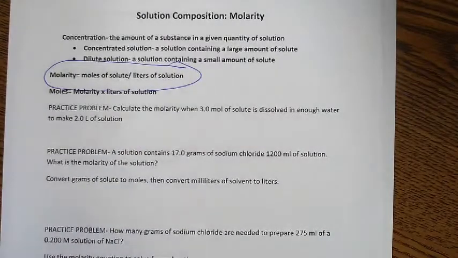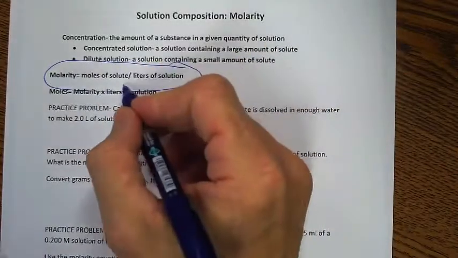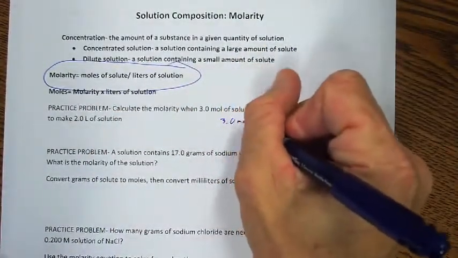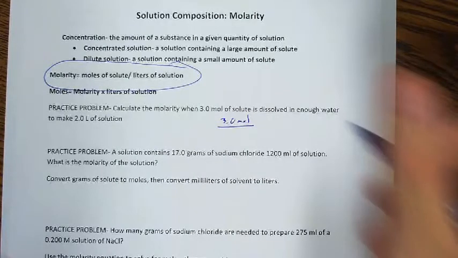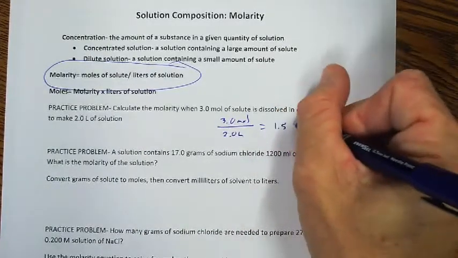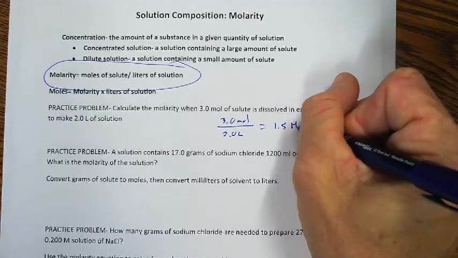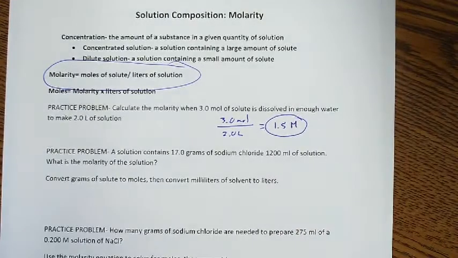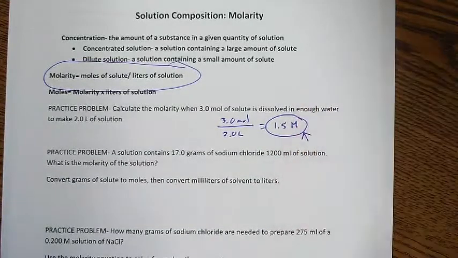Let's calculate the molarity when 3 moles of solute are dissolved in enough water to make a 2-liter solution. We'll always start off with a really simple, easy problem, and then move on to problems that are a little tougher from there. First of all, here's the equation we use. We have 3.0 moles of solute, and it's in a 2.0 liter solution. To get the molarity, we just divide the two, and you get 1.5. And we use capital M for molarity. That is moles per liter. So in that particular solution, you have 1.5 moles of solute in every liter of solution. That's telling us the concentration.